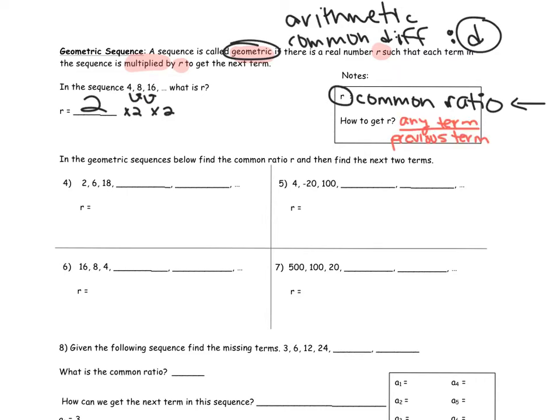All right, so let's take a look. And again, this is actually going to be extremely important of how to find r. Take any term, divide it by the previous term. All right, so let's take a look. We have 2 to 6, 6 to 18. So let's use this piece here that we just talked about. Take any term and divide it by the previous term. Well, I'll take any one of these terms. So let's take a look at, we'll say 18.